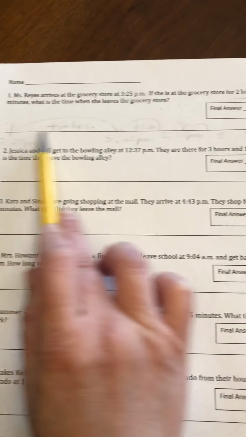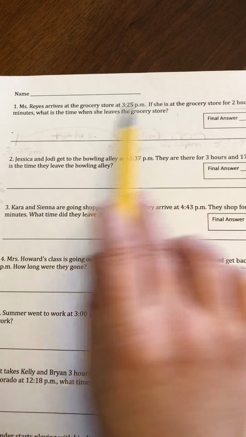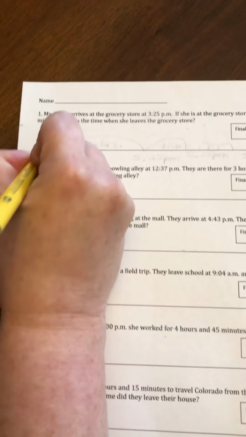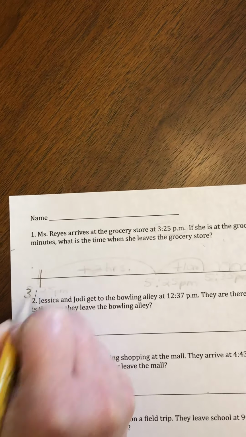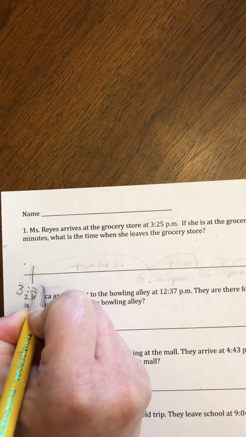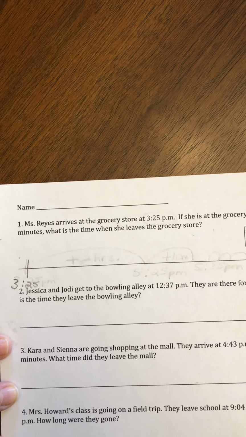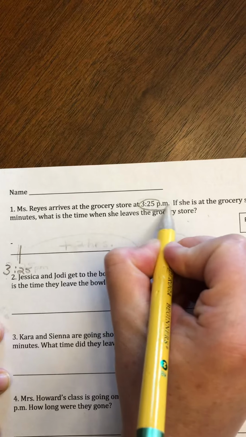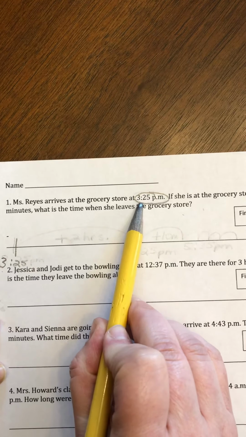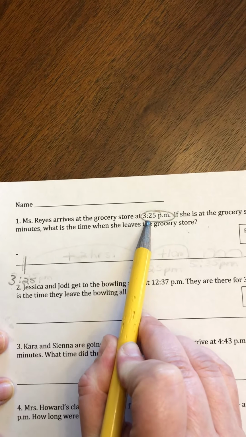So I'm going to use something that's called an open number line to be able to figure out what the ending time would be. When I start this, I'm going to start at the beginning. I'm going to make a line, and I'm going to do it very neatly, and this is a very big key about using this open number line, is you just be very neat with it. You're going to start by writing 3:25. The reason I'm writing 3:25 is that is the time that Mrs. Reyes arrived at the grocery store.